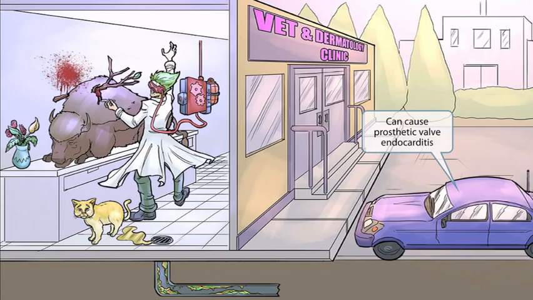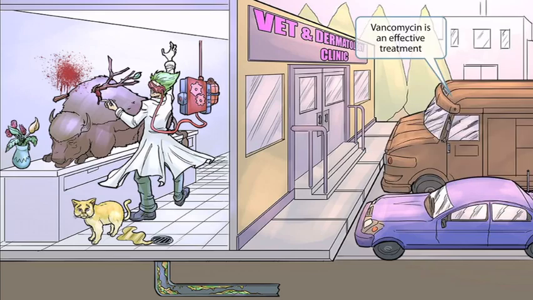Next, notice that we've included a car in the parking lot. Just like in other videos, we've included the car here to help you remember that Staph epidermidis can cause endocarditis in patients who have prosthetic heart valves. Finally, we've also included a van in the parking lot to help you remember that vancomycin is effective against Staph epidermidis. Okay, now that we've covered the image, let's review with a question.